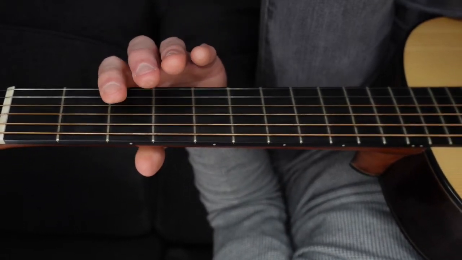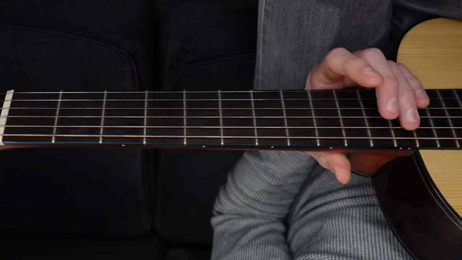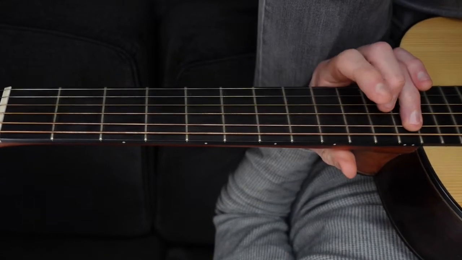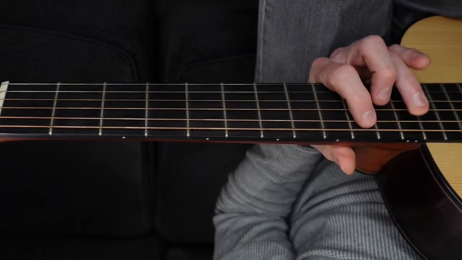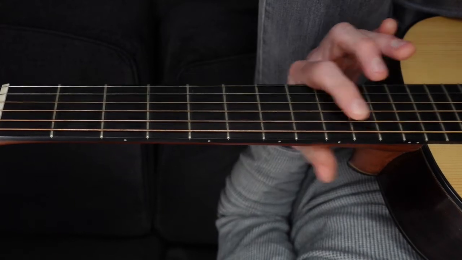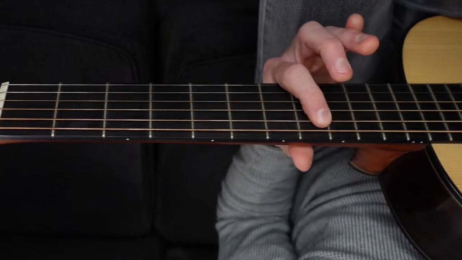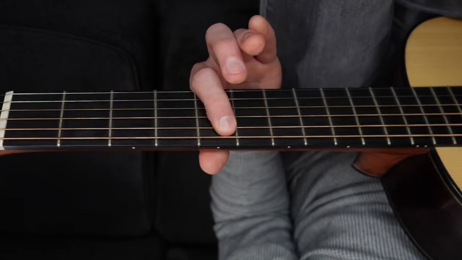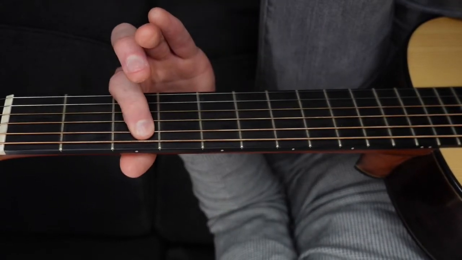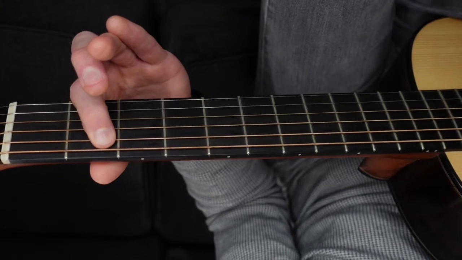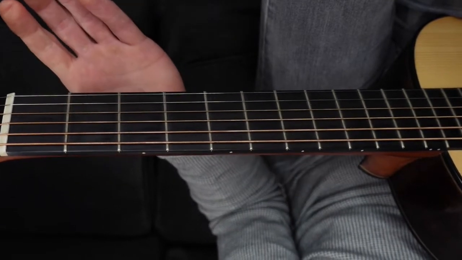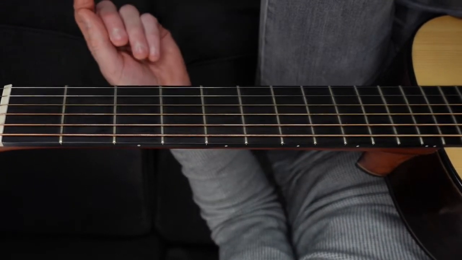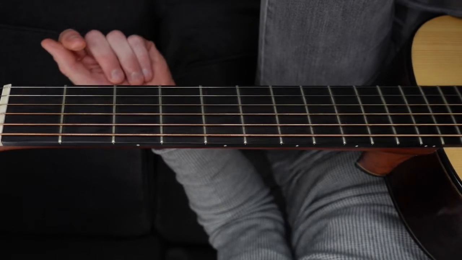Good. And then together, come all the way up to fret 12. Ready? A, 10, G, 8, F, 7, E, 5, D, 3, C, 2, B, open, A. Nice job. Awesome.